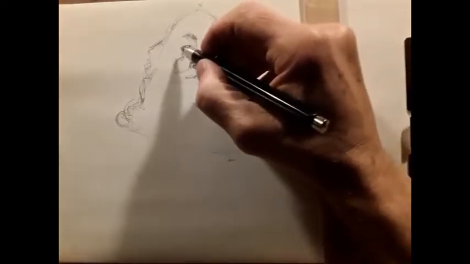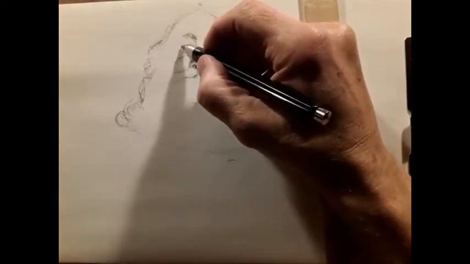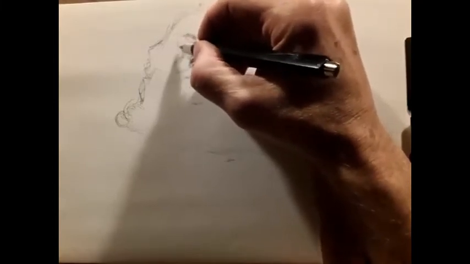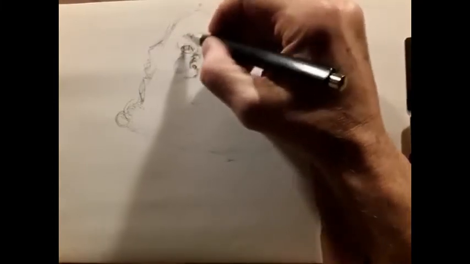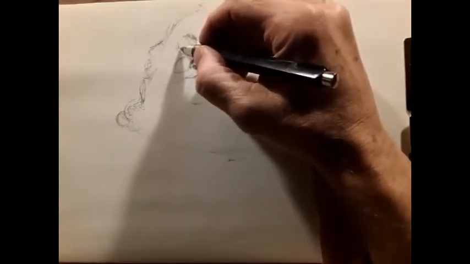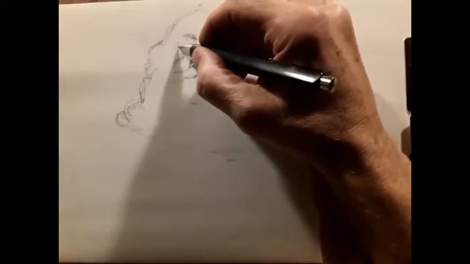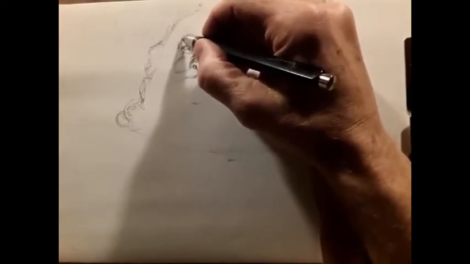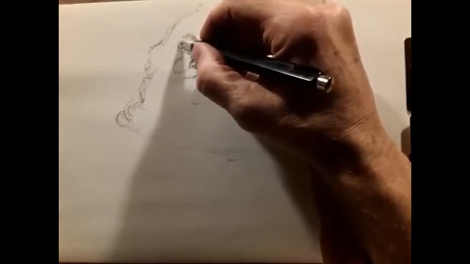Okay, now I can see there's going to be a need to put in a lot of detail over here. There's wrinkles that come up like this. And then let me get the highlight above this left eye going. It's just a tentative thing because, like I said, portraits are dynamic.